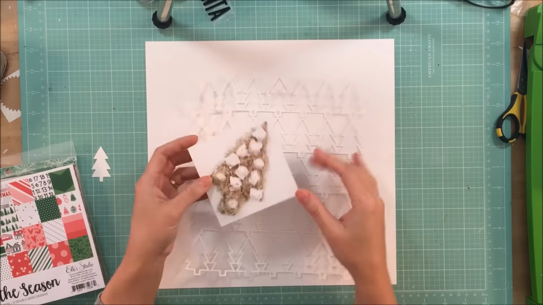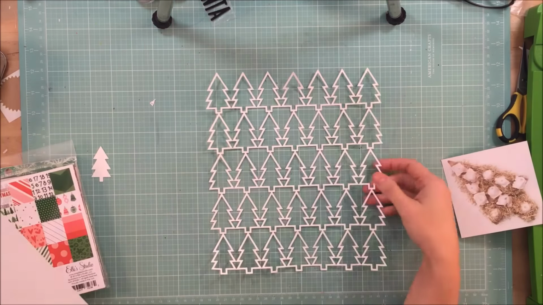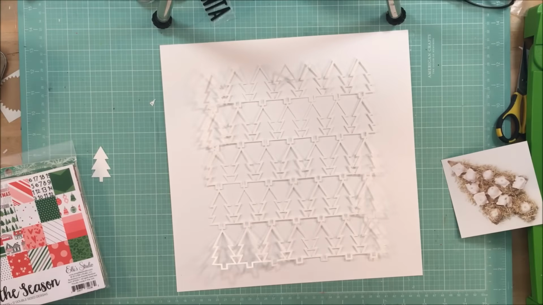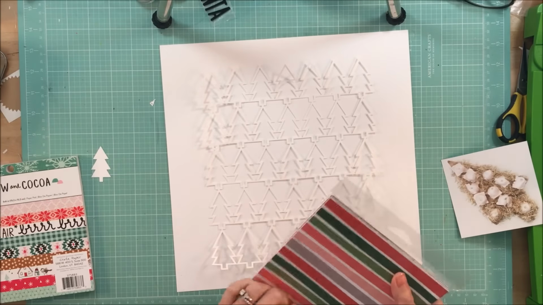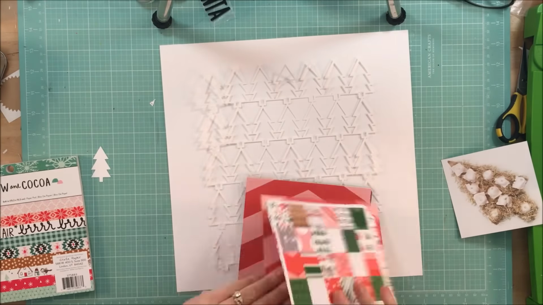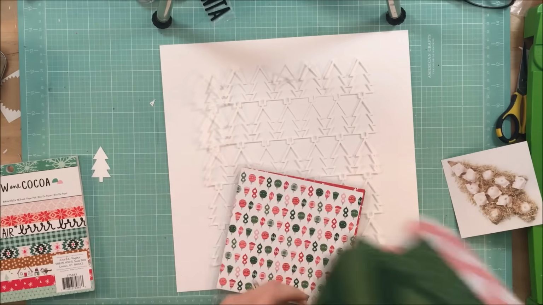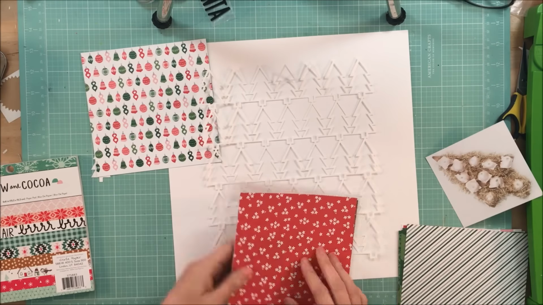Mari and I are back with another challenge, and this week we are using the mood board that I just posted. There were several things that I took away from the mood board, and I will talk to you about those in just a second.